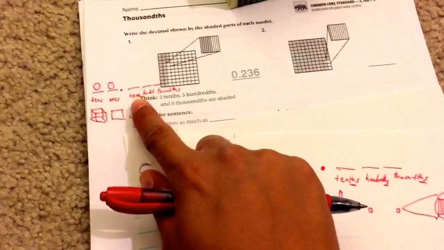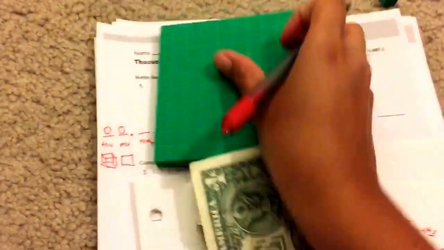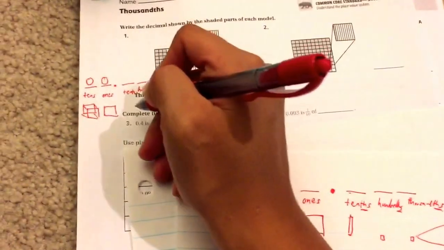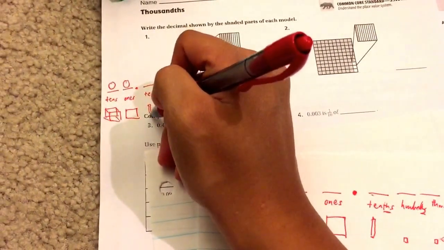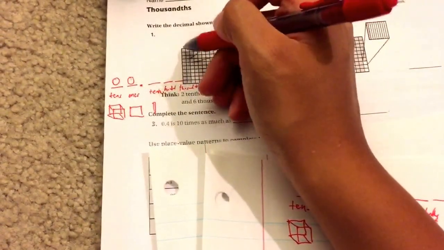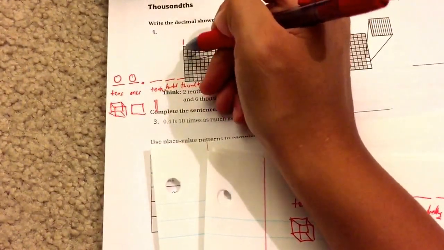Now we're looking at our tenths. The tenths are represented by the dimes, or in other words, the longs, because it takes 10 of these to create a flat. And so we're looking for any longs. Do we have any longs? We do. You can see that this whole column goes up and down. This whole column is filled out, so that's 1.